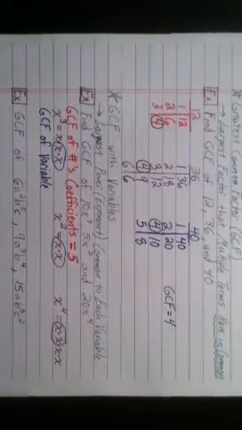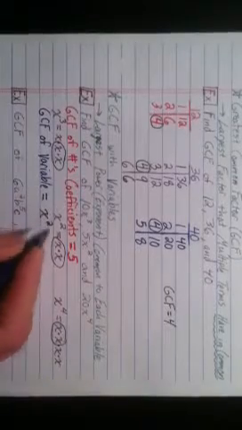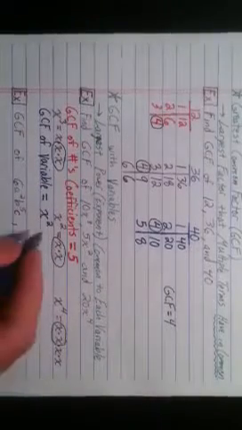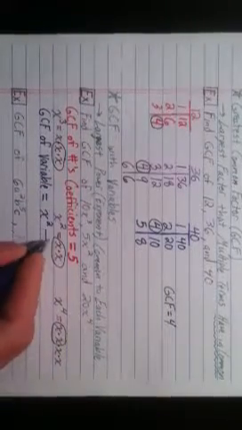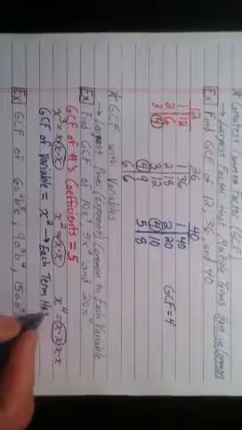So for the GCF of the variable, it's going to equal x squared. Okay? Because each term has at least 2.